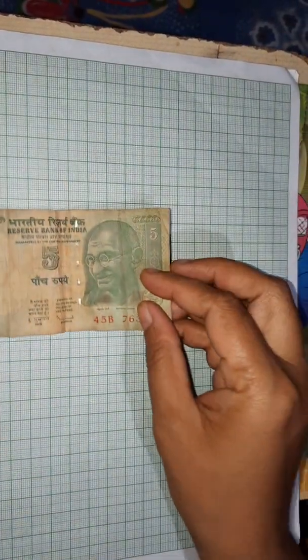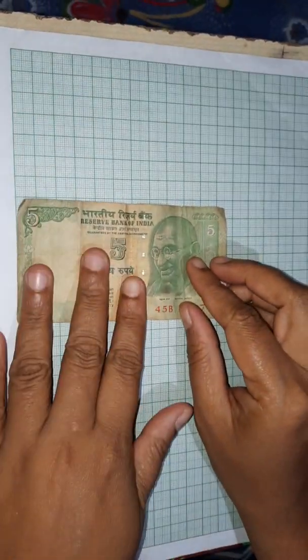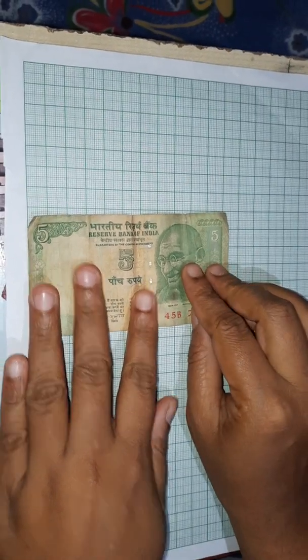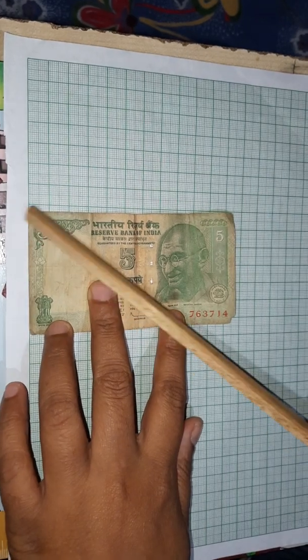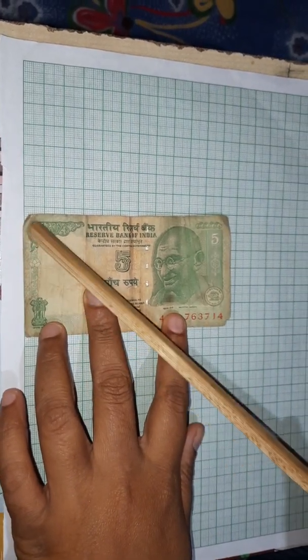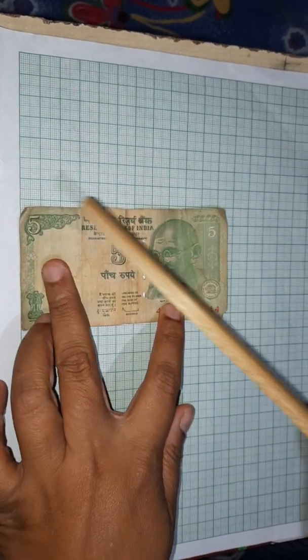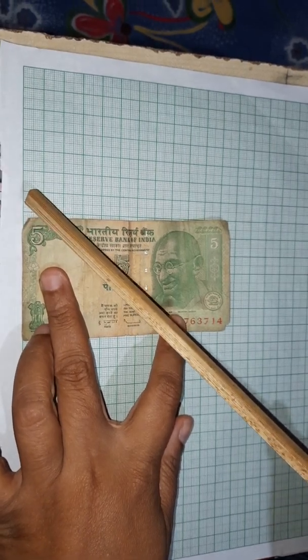Now, the next thing you have to check is which has the smaller area: two 5 rupee notes together or a 100 rupee note. To find that out, first we have to take a 5 rupee note and keep it on a graph sheet or any squared sheet that you have, and find the area of this 5 rupee note. We know that it is in rectangle shape, so we have to find out its length.